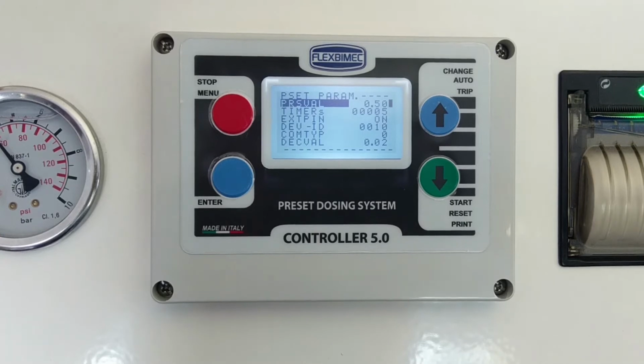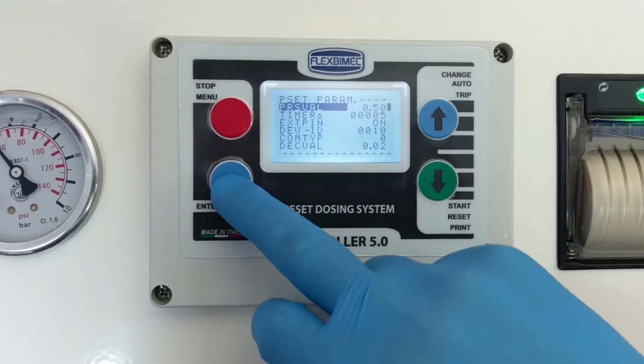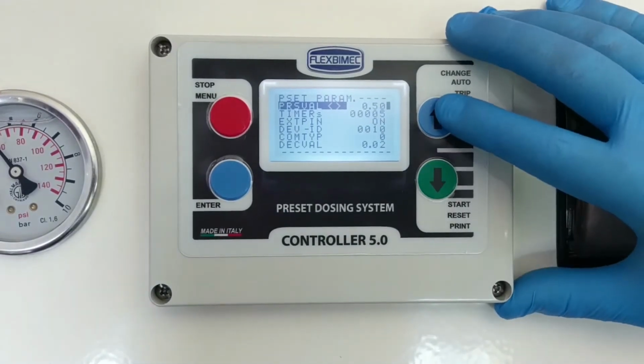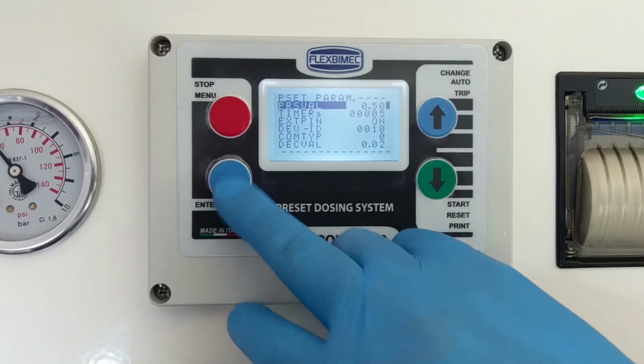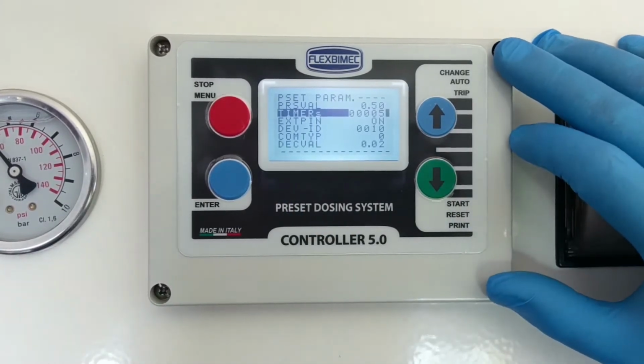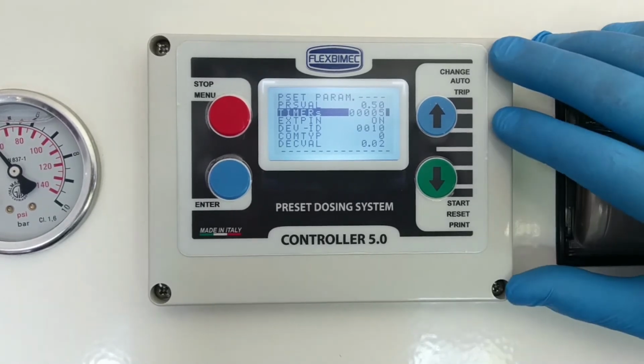This item indicates the quantity that I wish to deliver. To change it, I press the Enter button and change the parameter with the arrows. Then I press Enter and again to confirm. Timer indicates the delivery time, in case we're doing a multi-delivery automatically managed by the device.